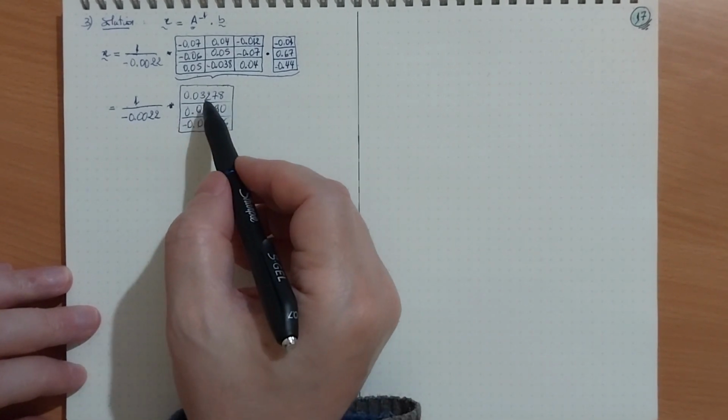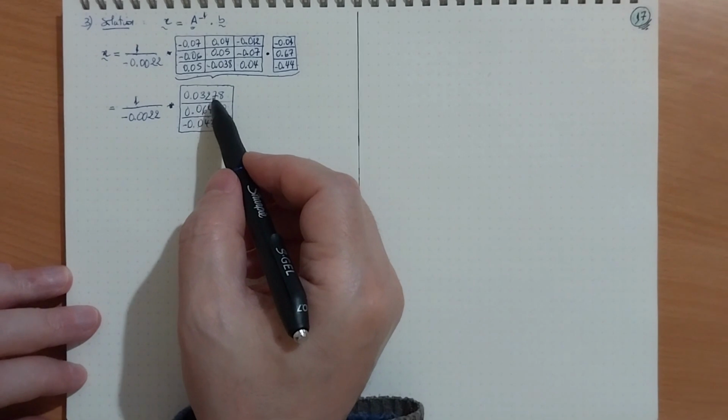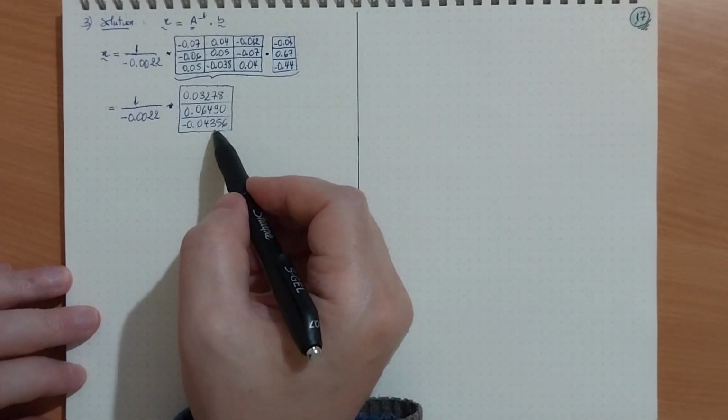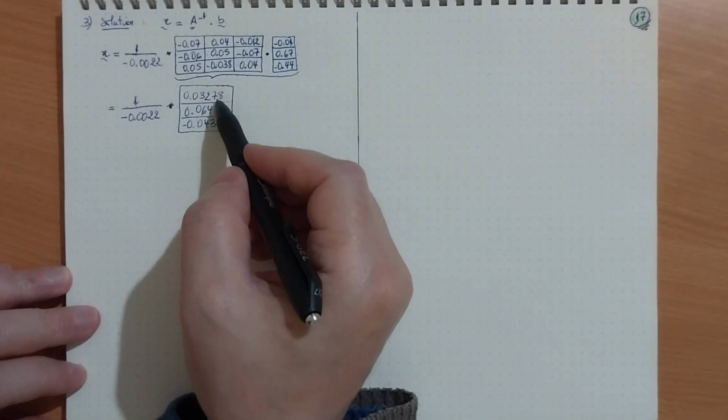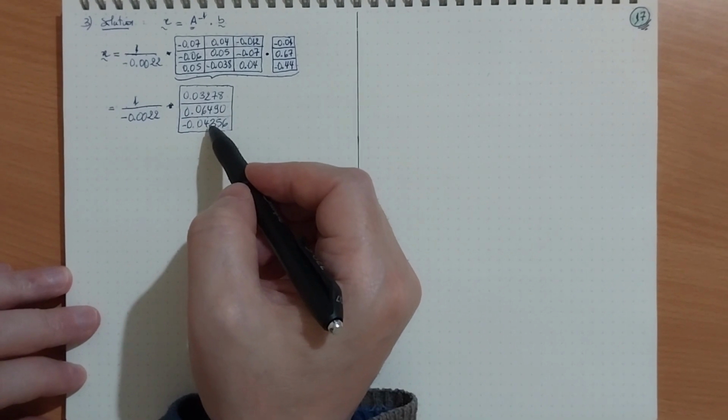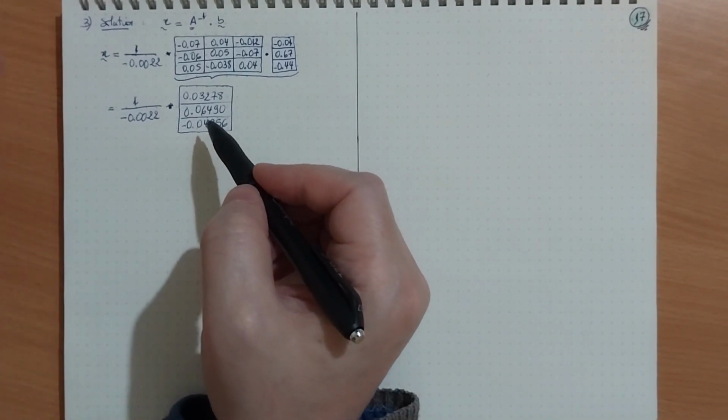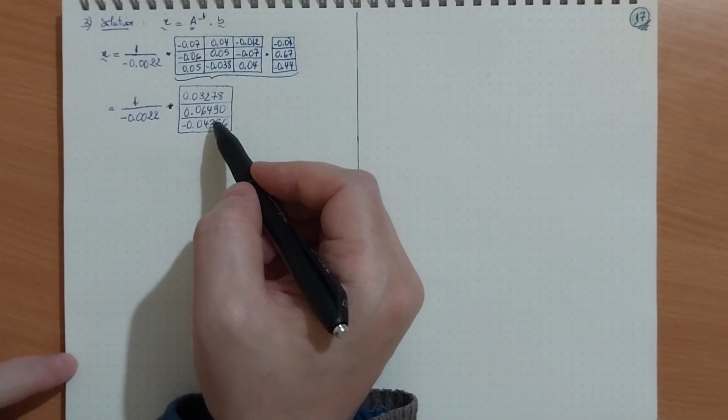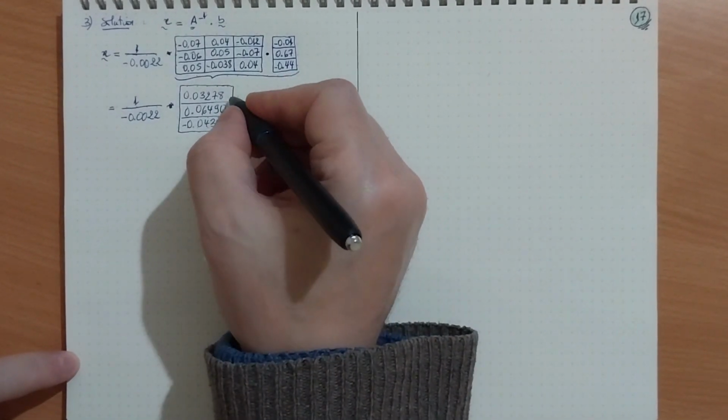You can check very easily that actually this vector are the auxiliary determinants we have found in the first exercise. So let's write them here.